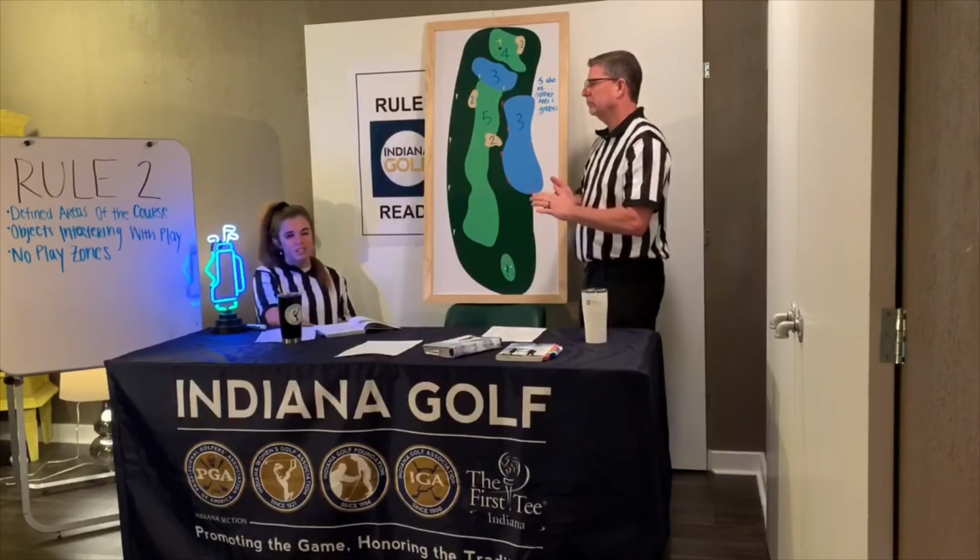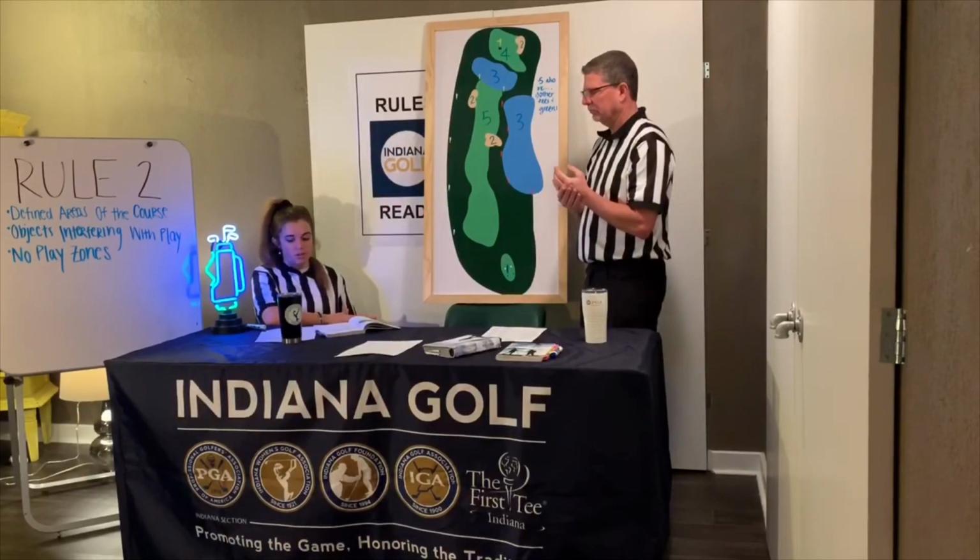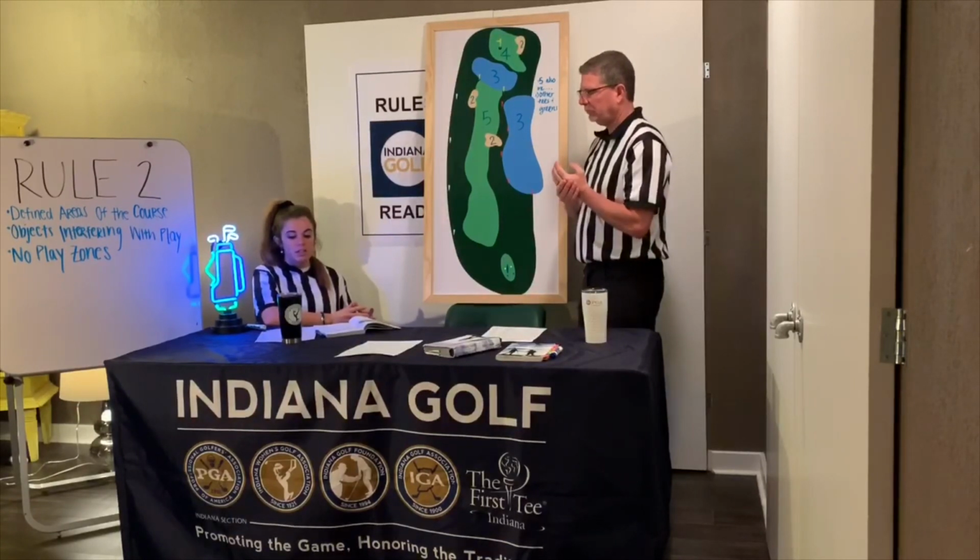So now we'll move on to no play zones, and this is prohibited. You absolutely cannot make a swing in a no play zone. So this is if your ball is in it or if your area of intended swing or stance interferes with a no-play zone. So you must take relief and you must not take a swing in a no-play zone.